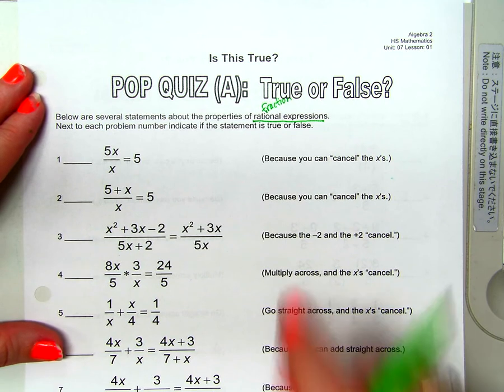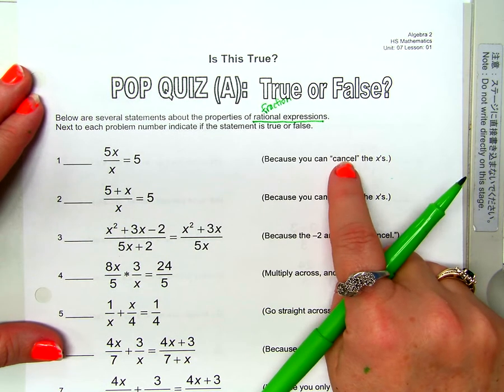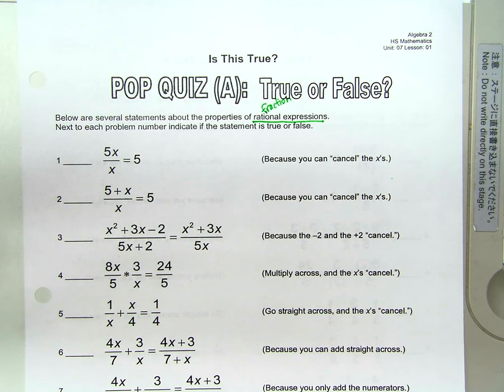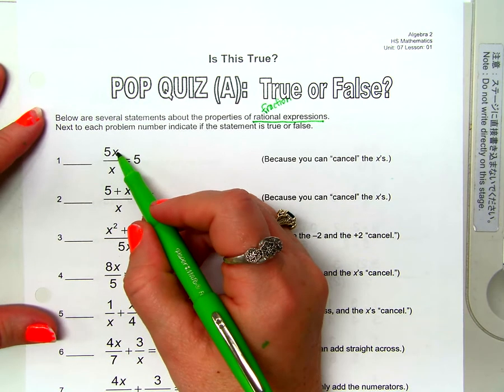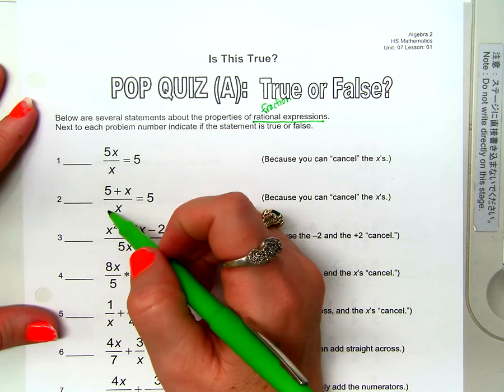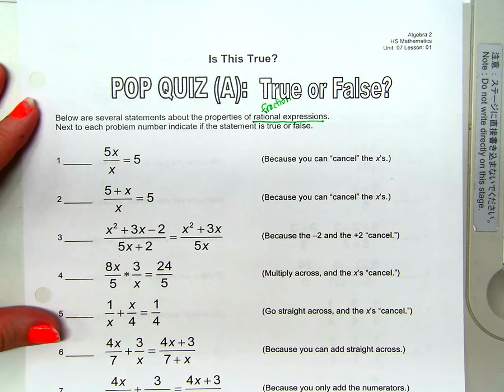Okay? What can you cancel? What kind of things are you allowed to cancel? Starts with an F and it's not the bad one. Factors. Factors is what you're allowed to cancel. Are 5 and x factors? How do you know they're factors?